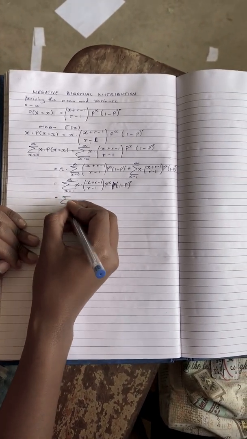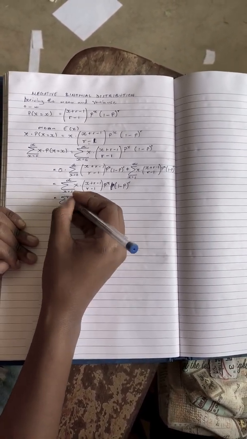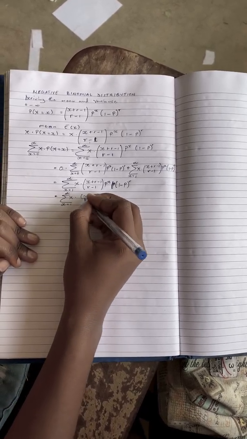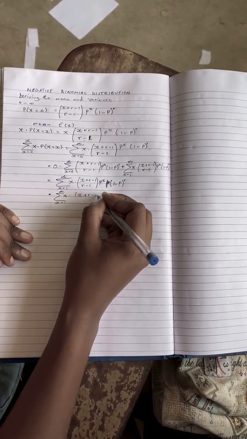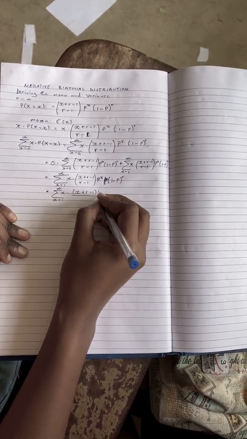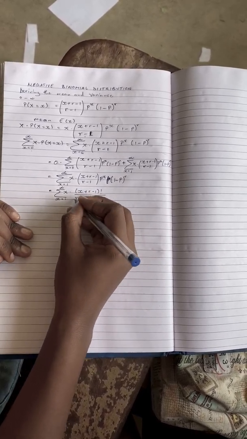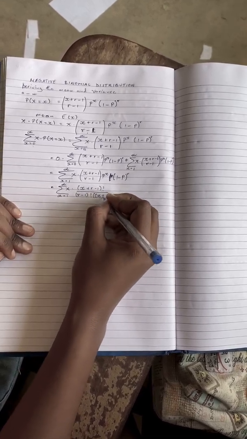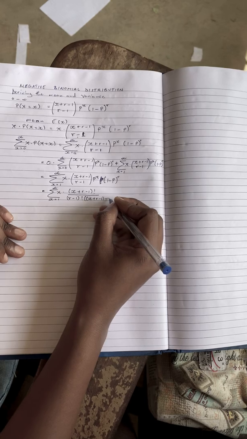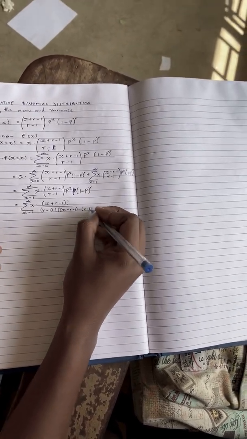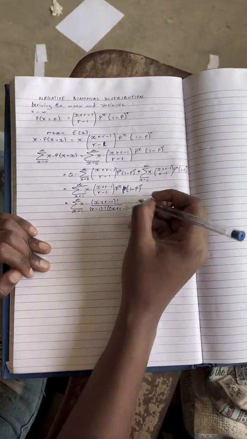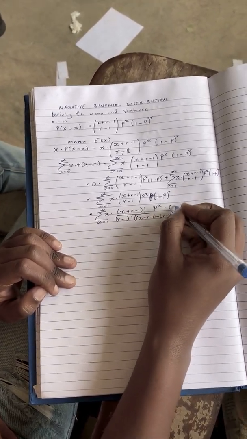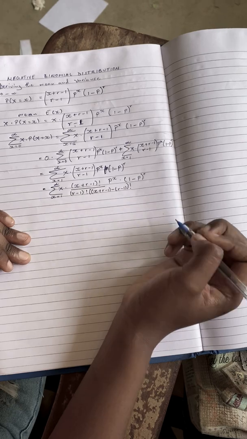So the summation of x is equal to 1 up to infinity is going to be (x plus r minus 1) factorial out of (r minus 1) factorial times (x plus r minus 1 minus (r minus 1)) factorial, then times p to the power x times (1 minus p) to the power r.